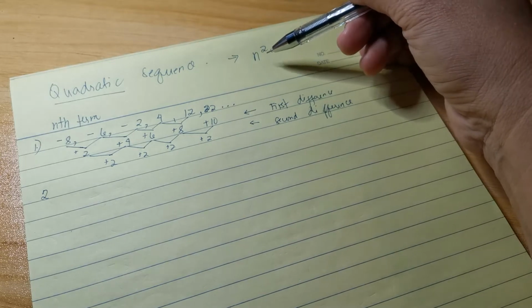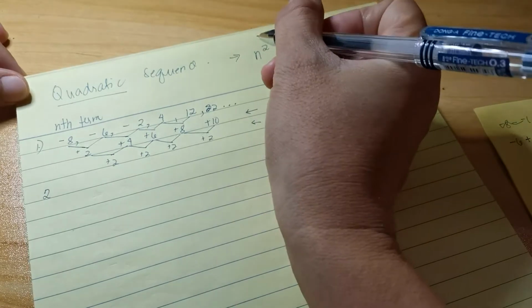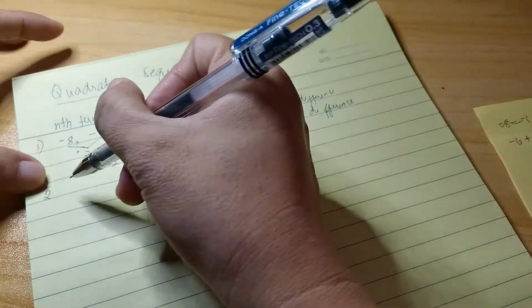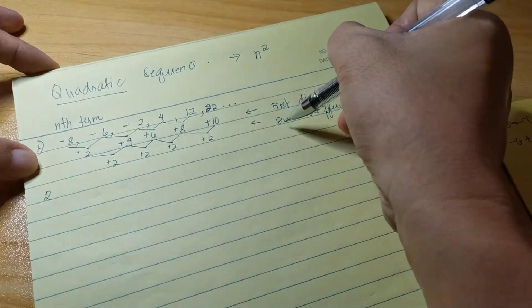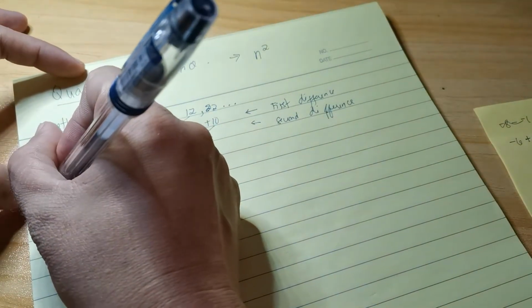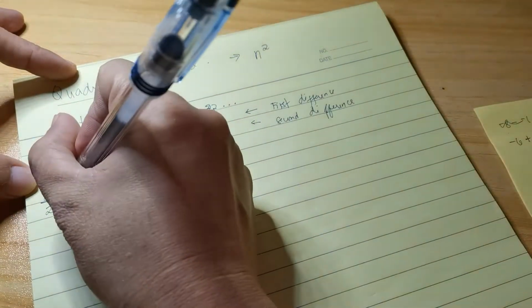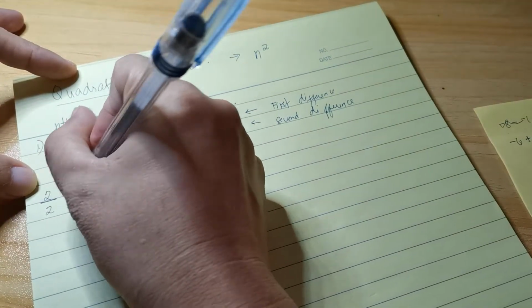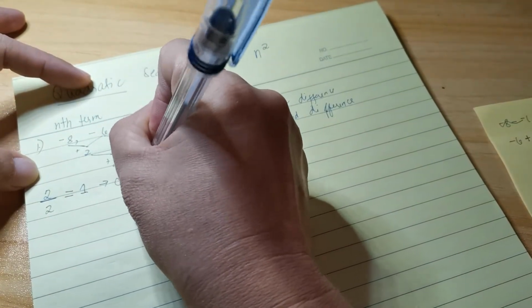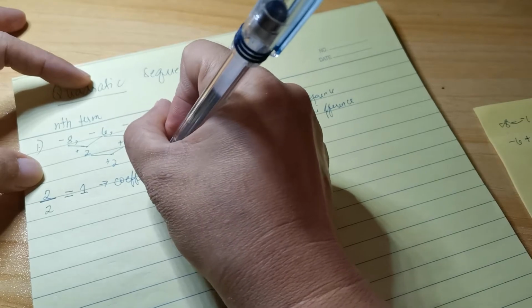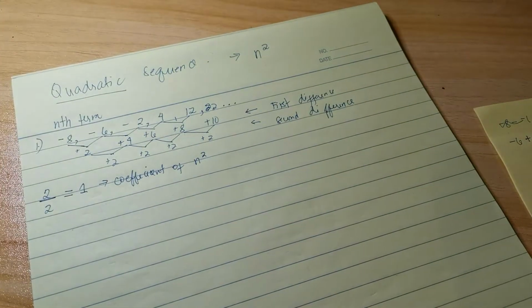So we take the common difference from the second difference, 2, and always divide it by 2. The result, which is equal to 1, is the coefficient of n squared.